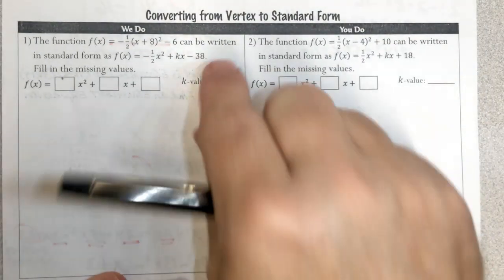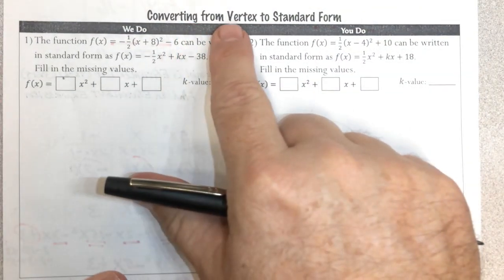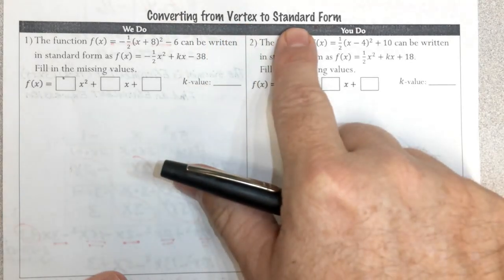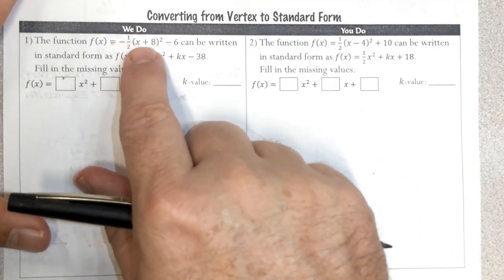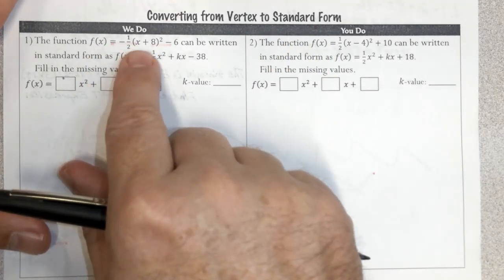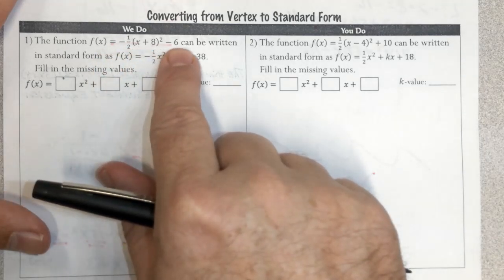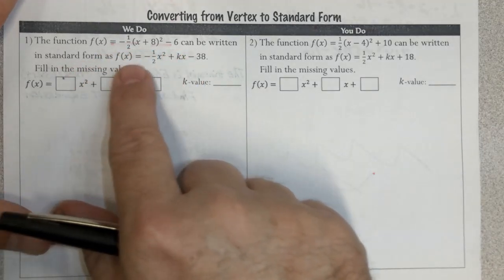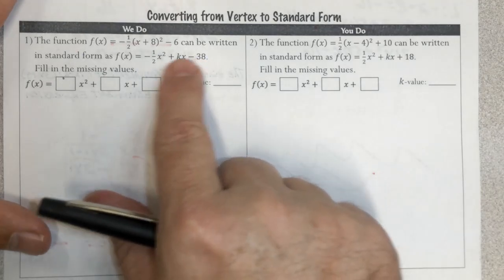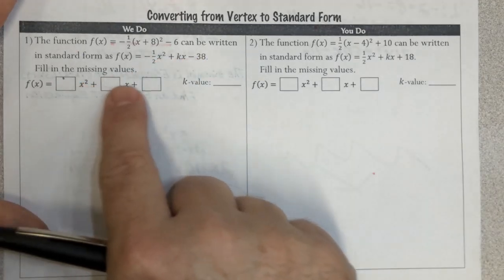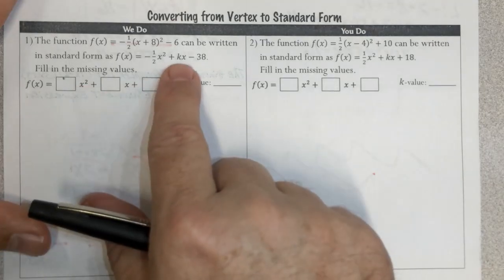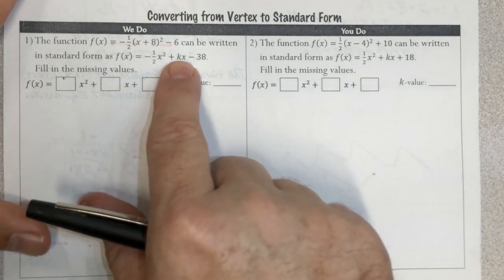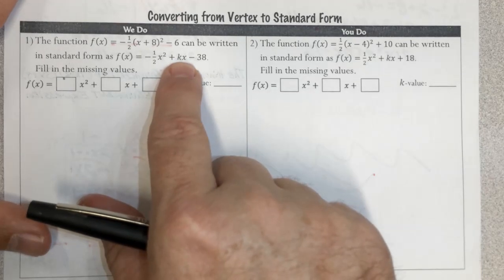So we're going to be converting from vertex form to standard form. Okay, vertex form to standard form. So this is vertex form right here. We had this before the break. And then we're going to convert it to standard form, which is a trinomial that looks like this. And we're going to fill in the missing pieces, the boxes. And then again, they're asking what is this k value, this number, the coefficient for x here.